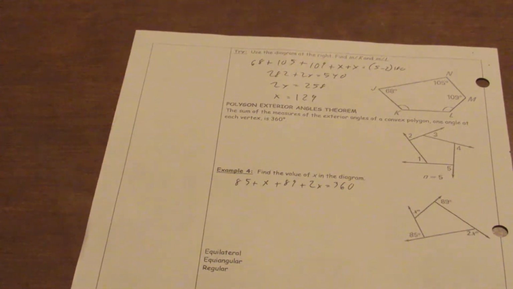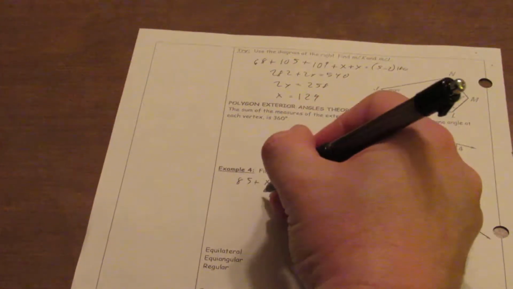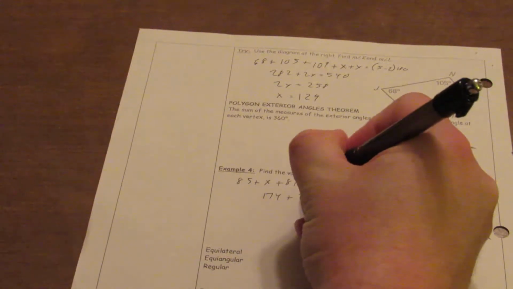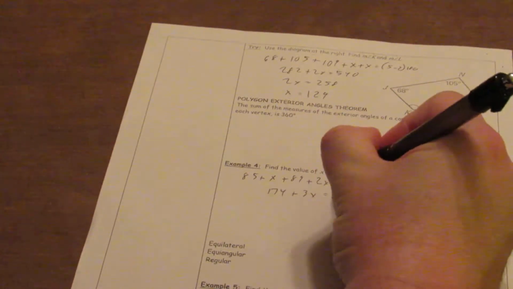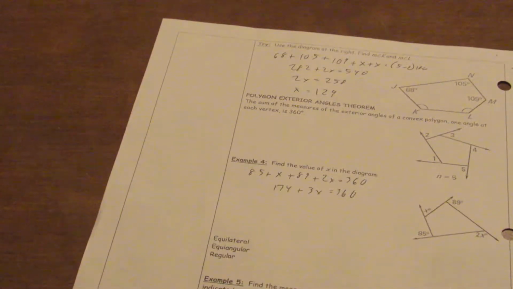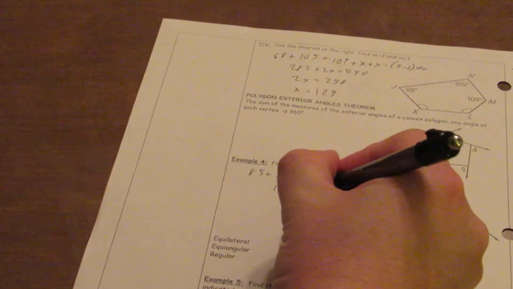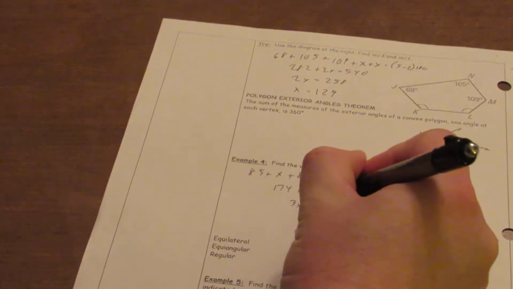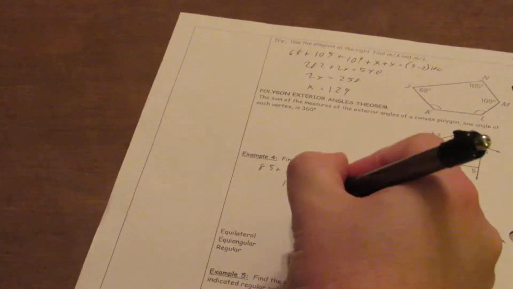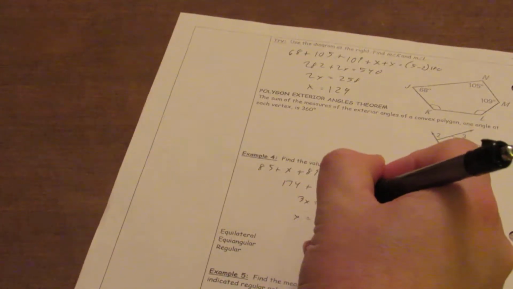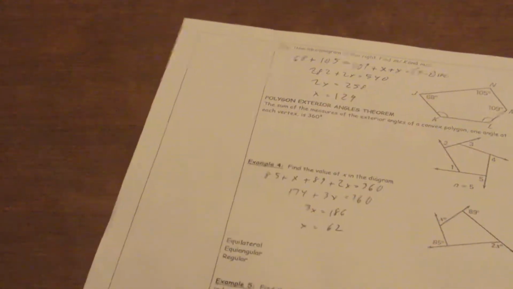And then we're going to solve that. So I combine all my numbers, combine my x's. We get 174 plus 3x equals 360. Subtract the 174. 3x equals 186. Divide by my 3, and I get that x is 62.